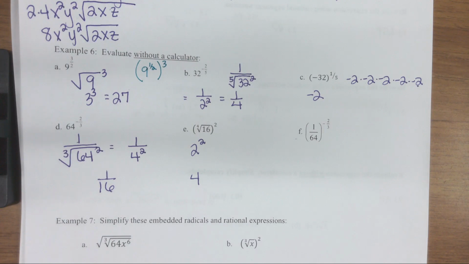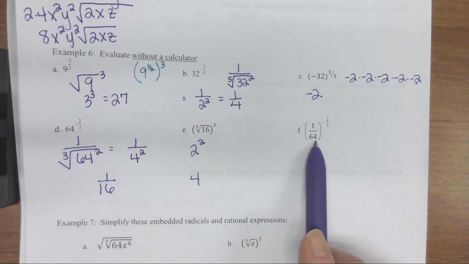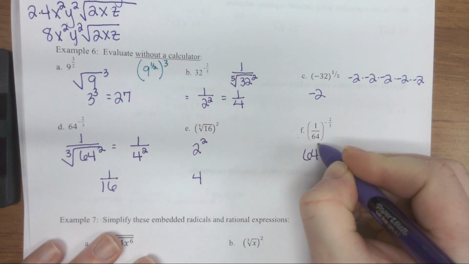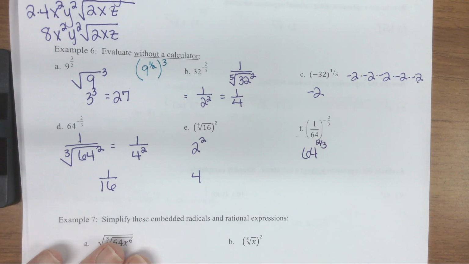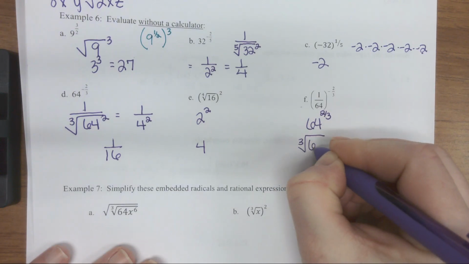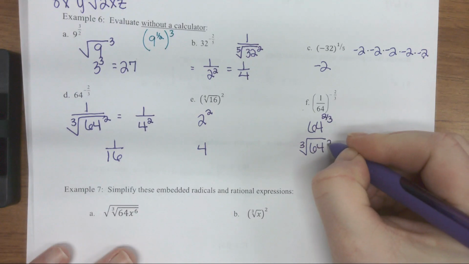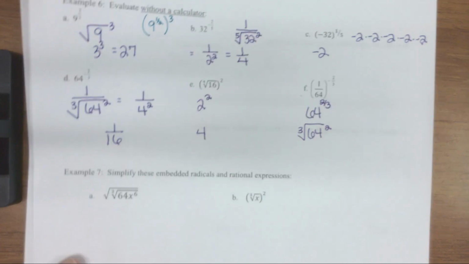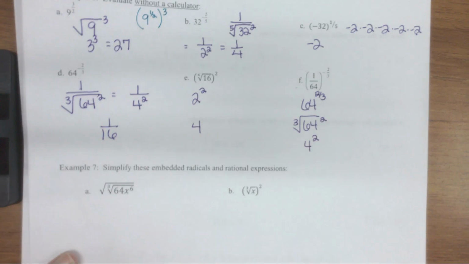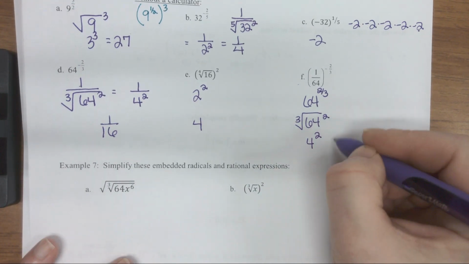So really, if I said, what's the reciprocal of 64? That's 64 over 1. You flip it to make 1 over 64, and you're exactly right. If I wanted to do the reciprocal of this, I would flip it as 64 over 1. So this is the same as 64 to the 2/3. I take my root. This is the cubed root of 64 squared. We did something similar earlier on. The cubed root of 64 is 4, and 4 squared is 16.